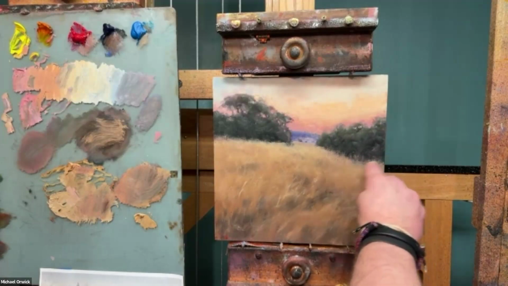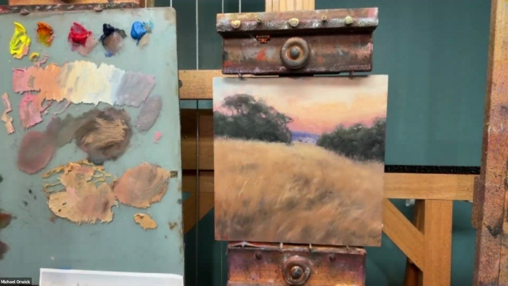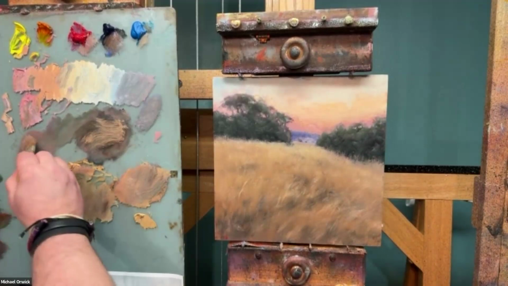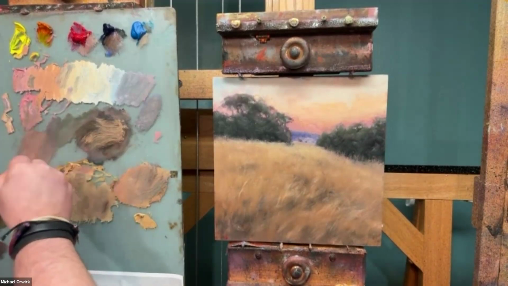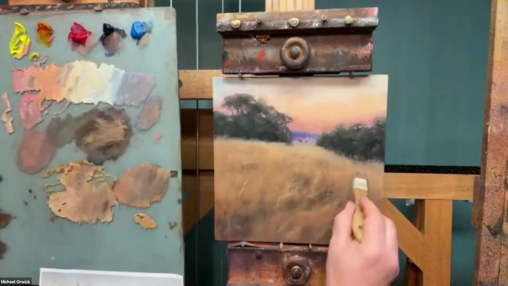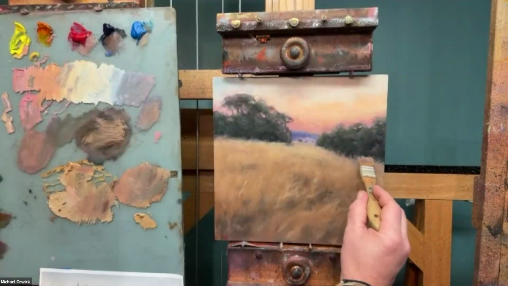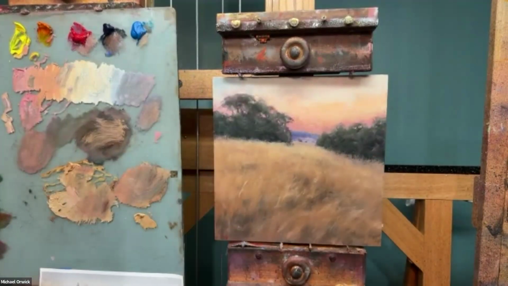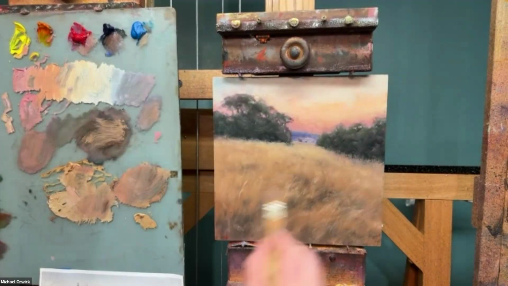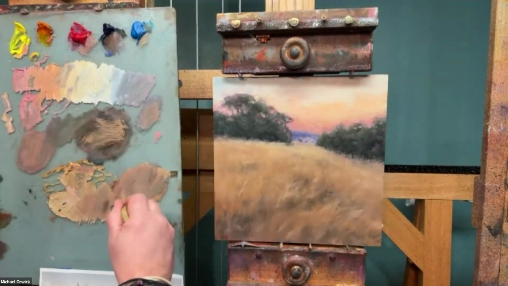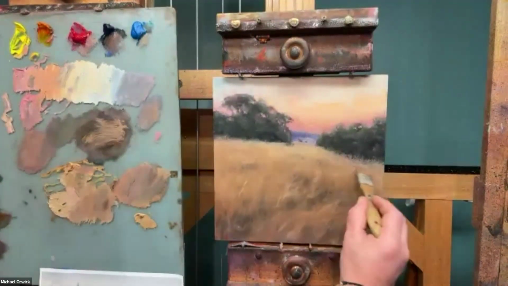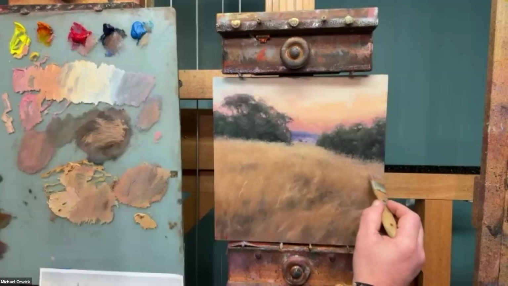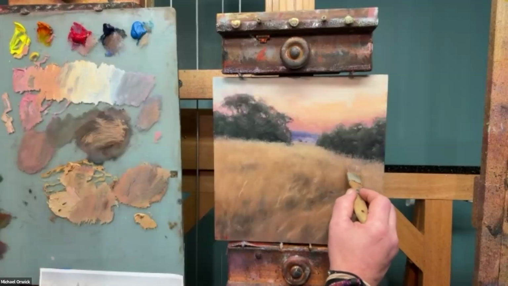Oh, right here? Yeah. It's not extreme. It's just a little tiny bit. That's what we want, as we're working out things. Sometimes it's just a feeling.